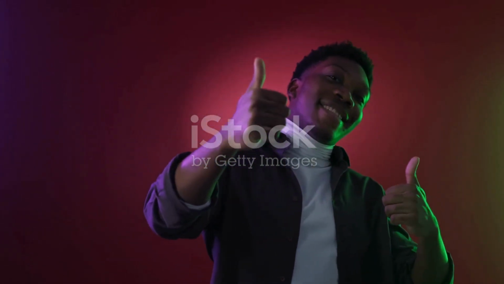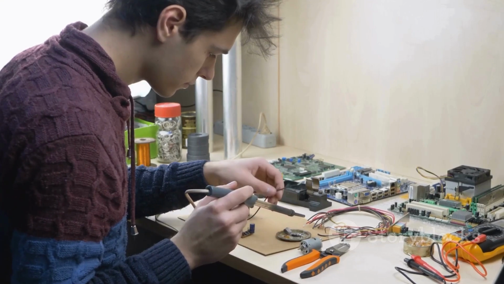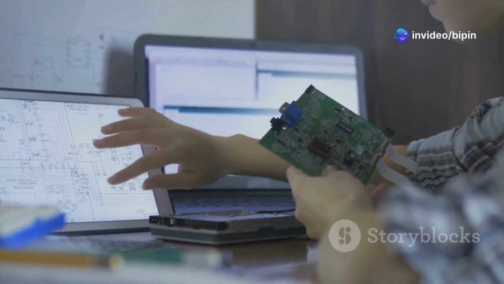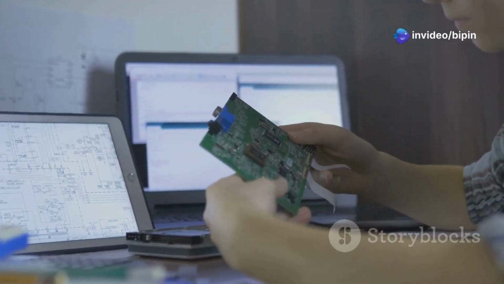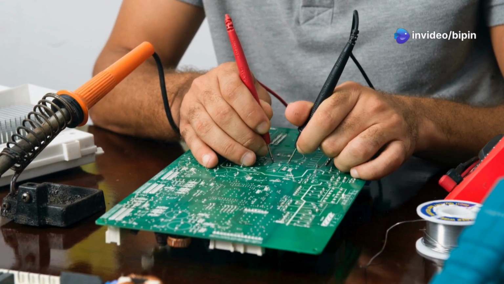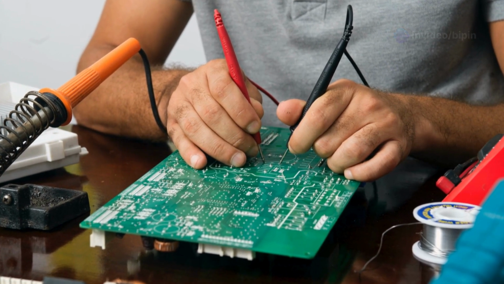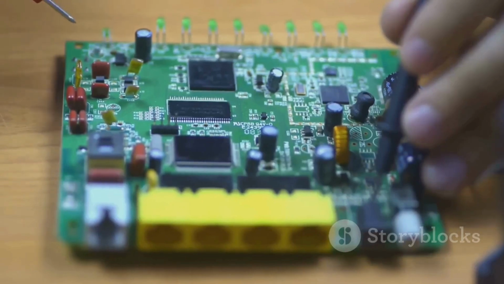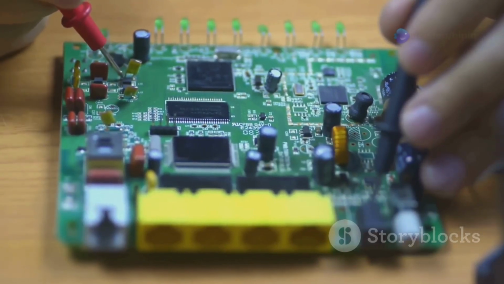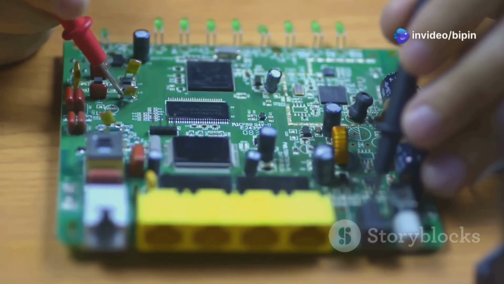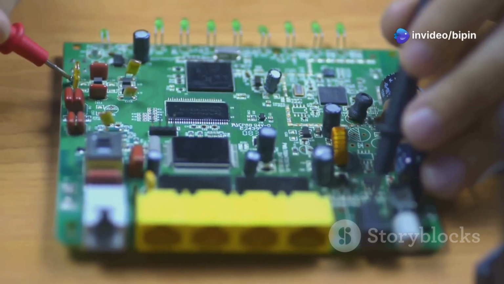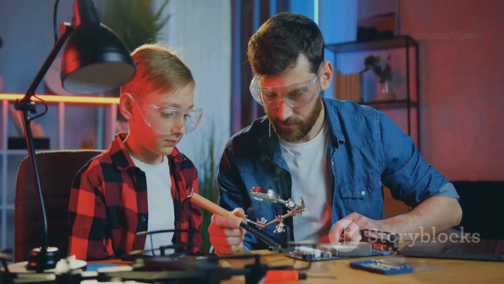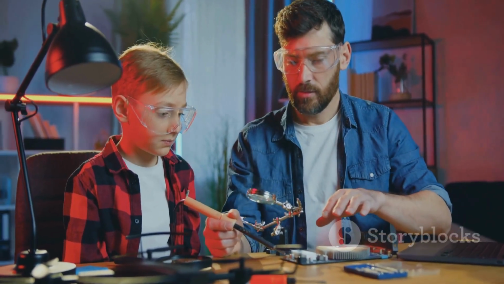Well, there you have it, folks. You've officially taken your first steps into the world of electronics. Remember, reading circuit diagrams is like learning a new language. It takes time, practice, and maybe a little head scratching along the way, but the rewards are well worth it. Being able to understand and build circuits opens up a universe of possibilities, from simple DIY projects to more complex electronics. So, keep experimenting, keep learning, and most importantly, keep having fun with it.